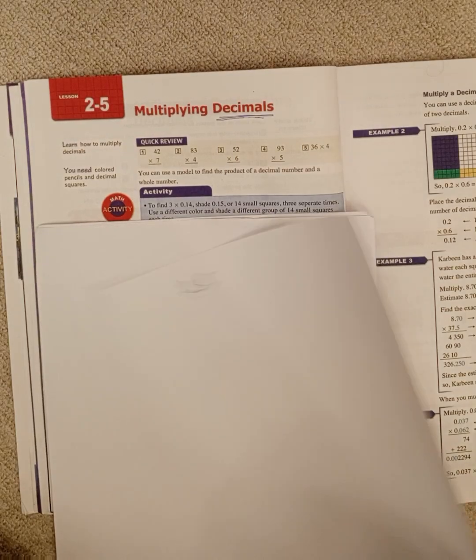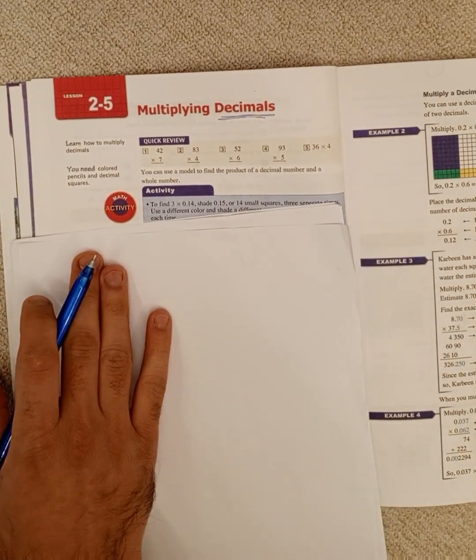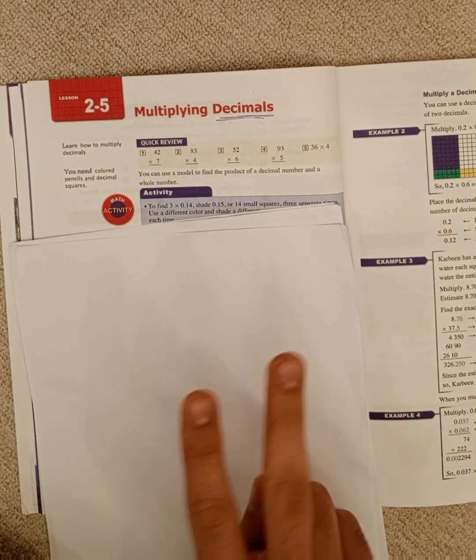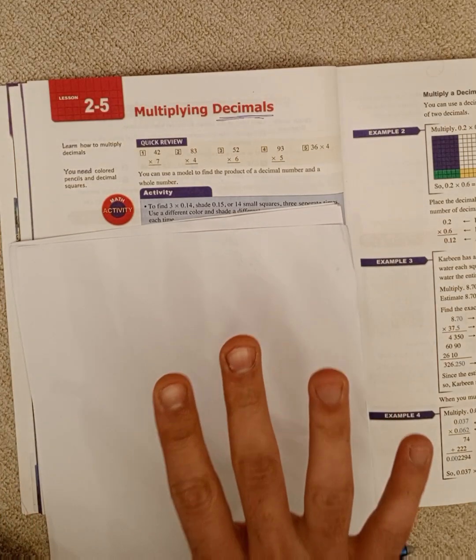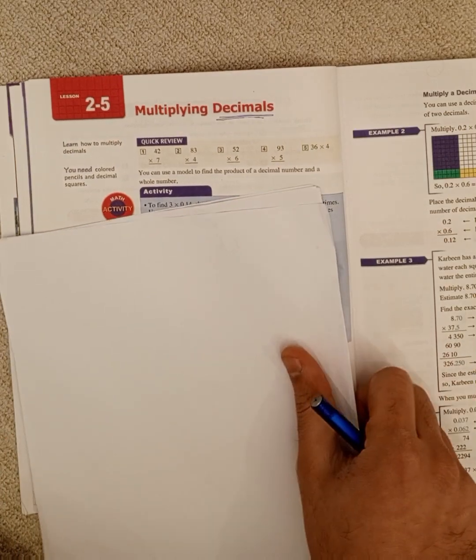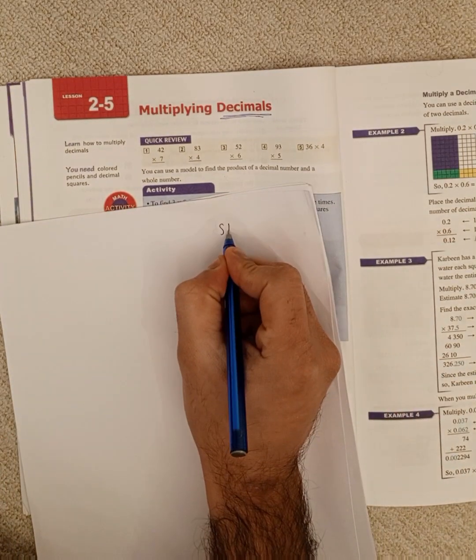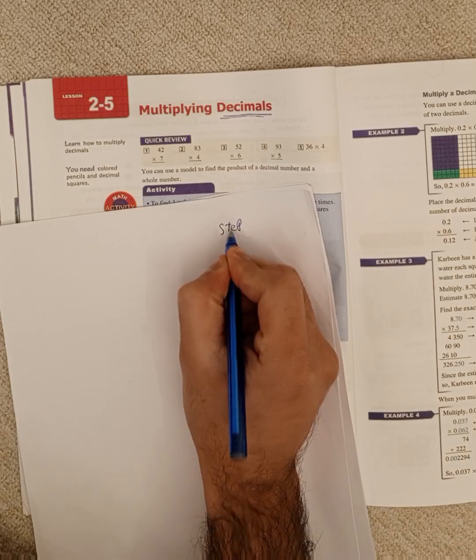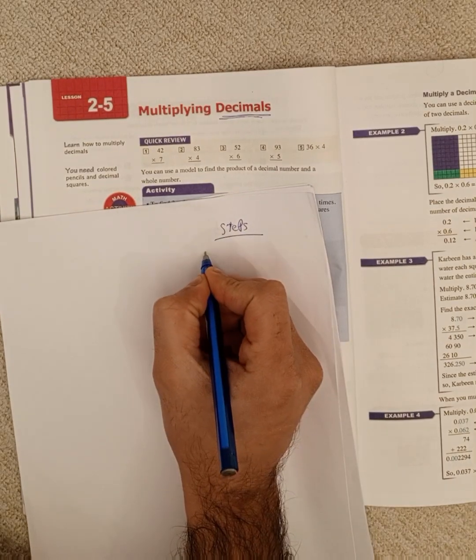Today we're going to study multiplying decimals. If we have two decimals, how do we multiply? We have 4 steps. If you follow these 4 steps, it's very easy to find the answer.